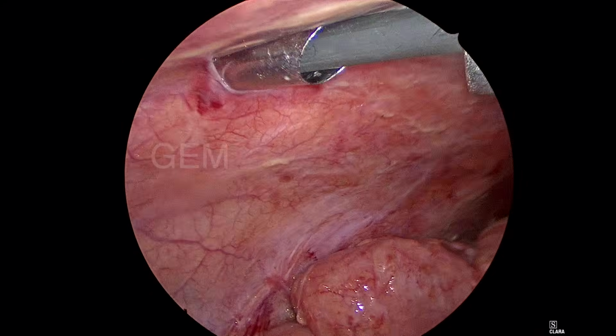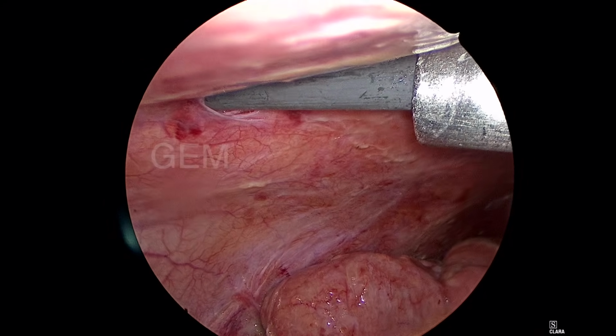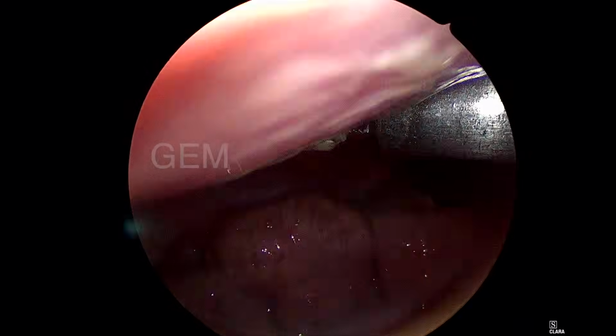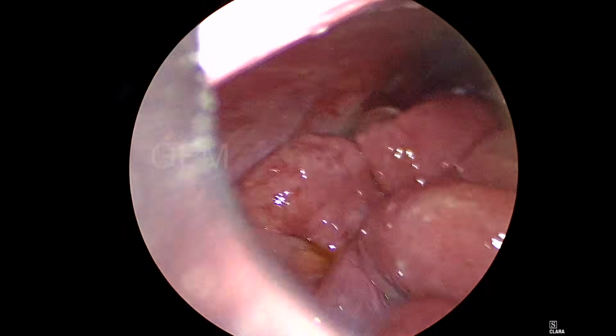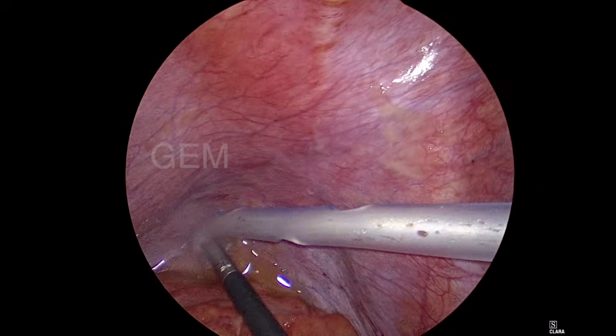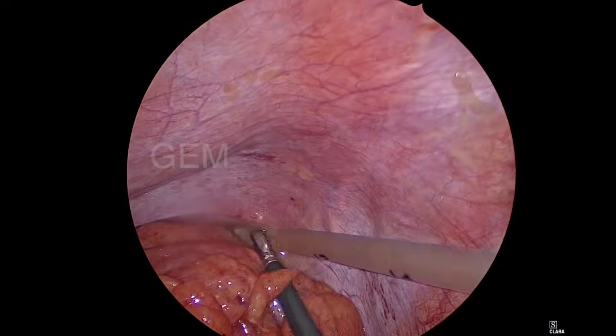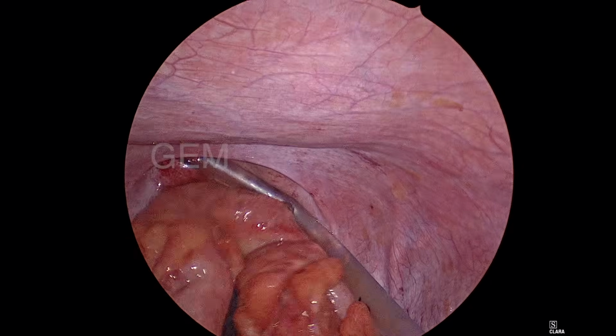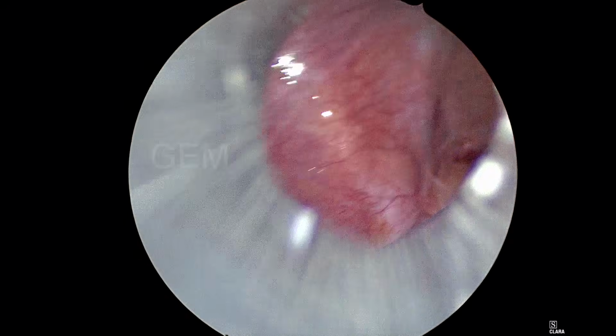I'm keeping a drain. Drain means some pus fluid might collect between the ileum or the mesentery, so I'll keep it for one day. Once the bowel starts functioning and the patient starts passing flatus, then I'll remove the tube.